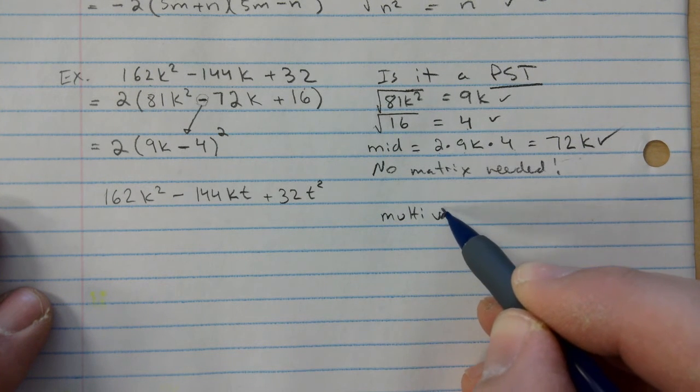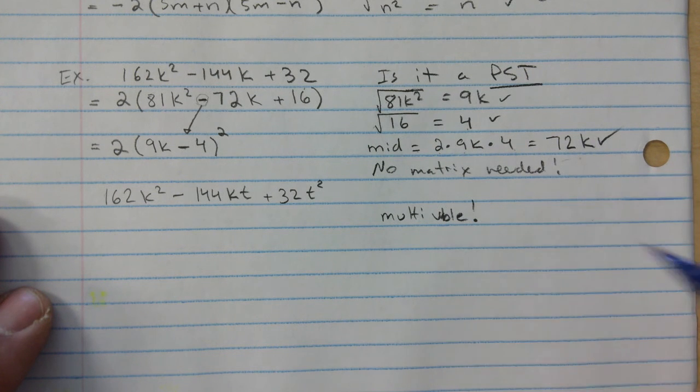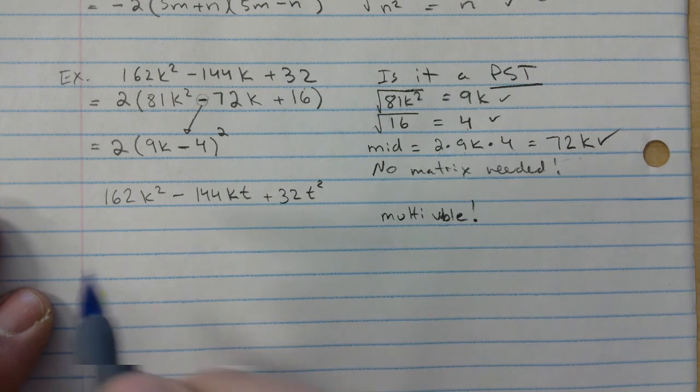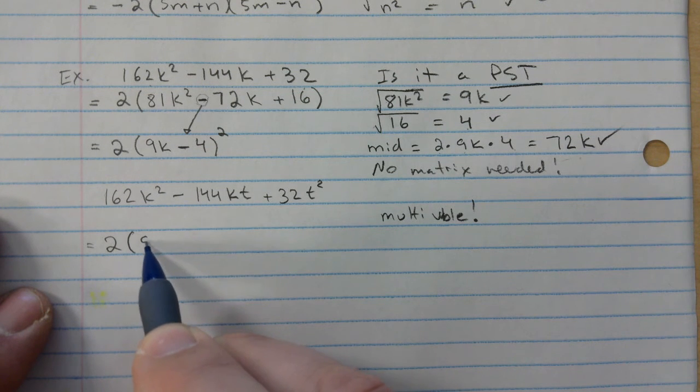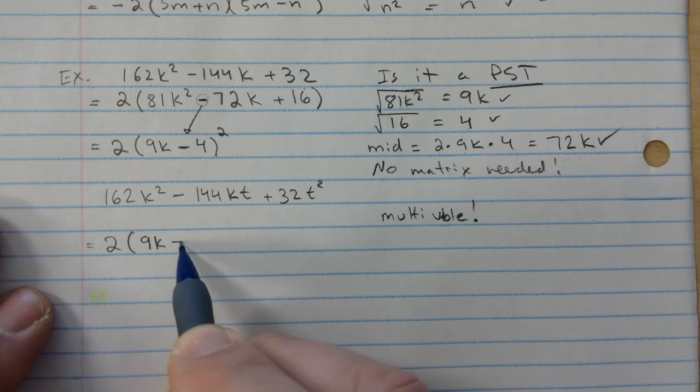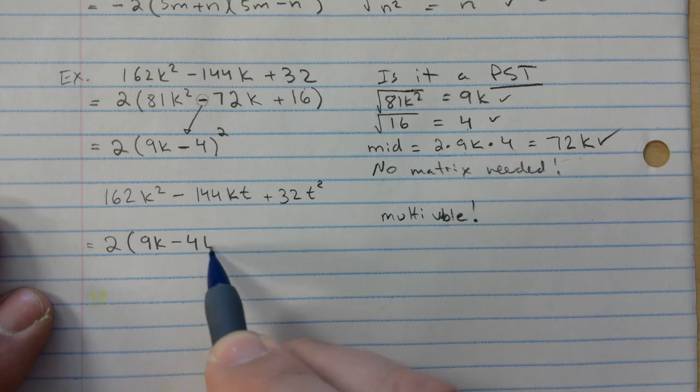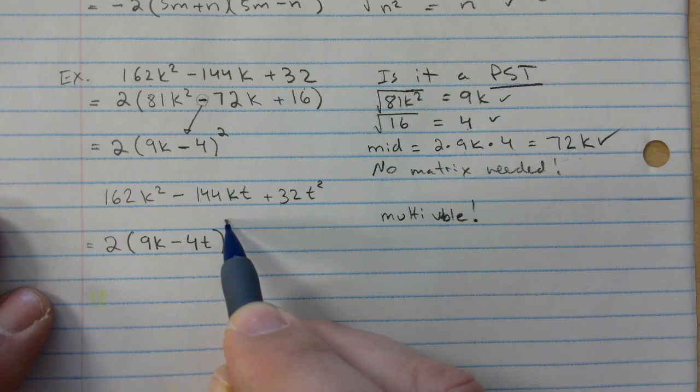Multivariable, right? Same as before, but it's multivariable. So how is this going to be different? We're just going to go 9k minus 4t, squared.